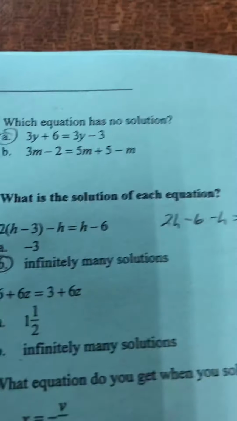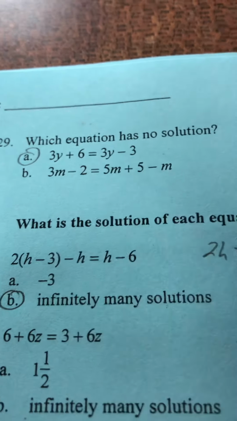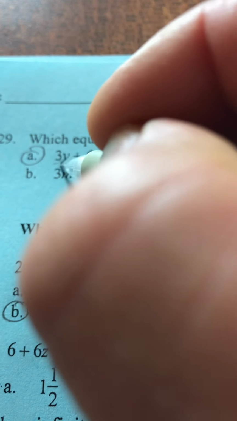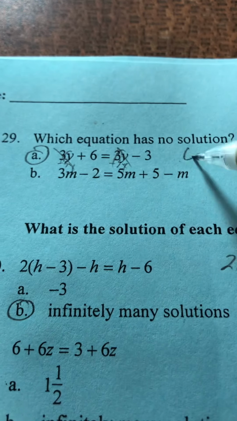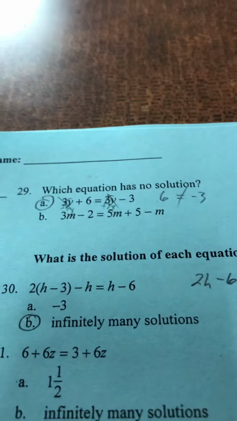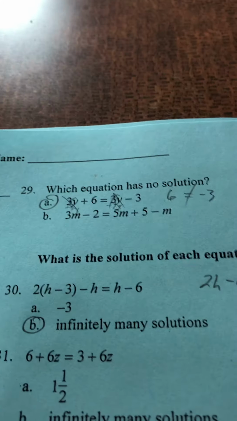Which equation has no solution? Right off the bat, you could look at this one and you could see that if I were to subtract 3y from both sides, to try to isolate it, you end up with 6 equals -3. No way. All these others will have one solution or infinite solutions if you're checking them out.